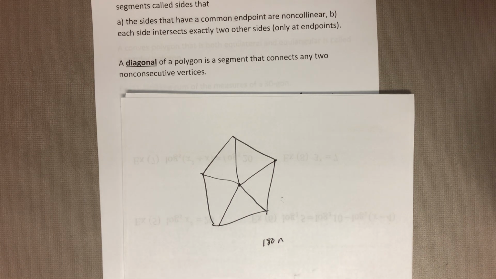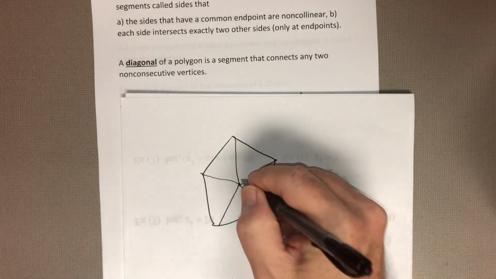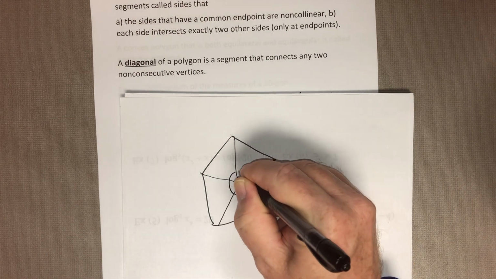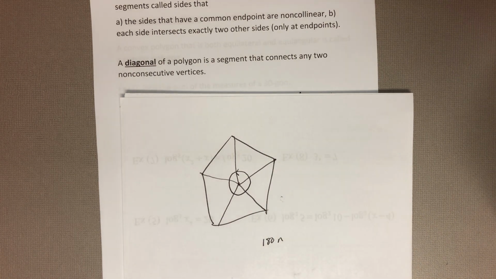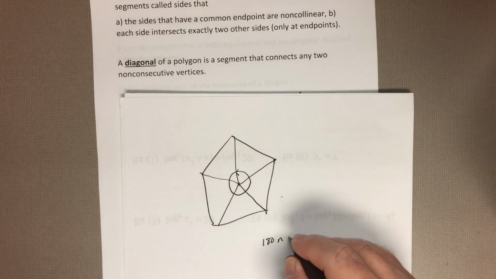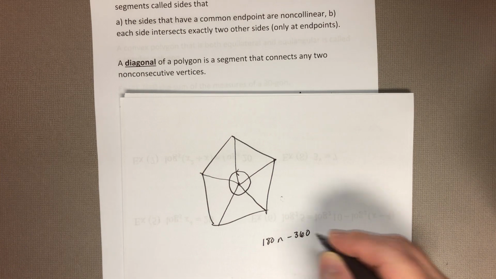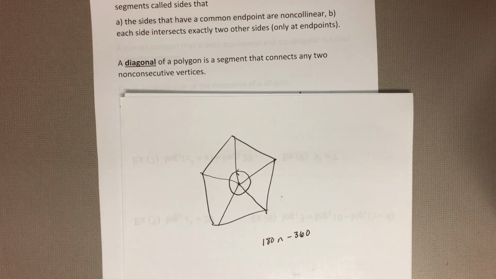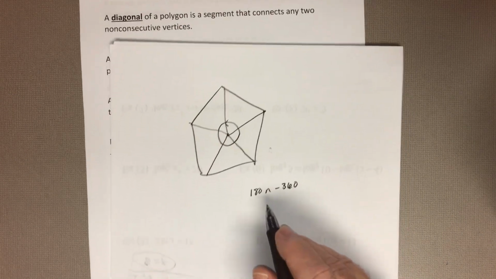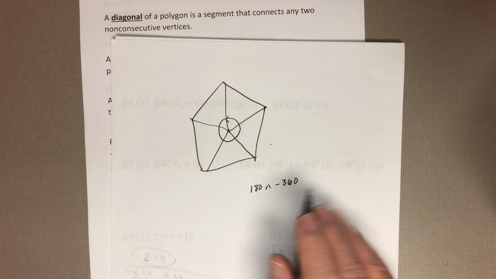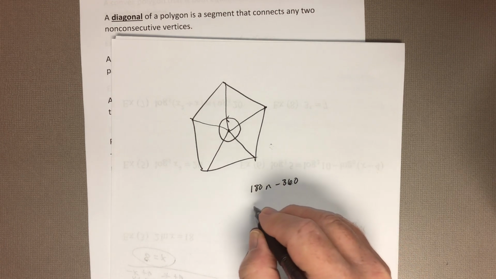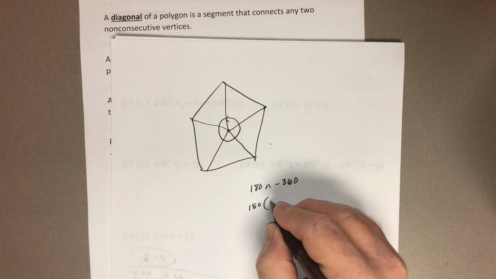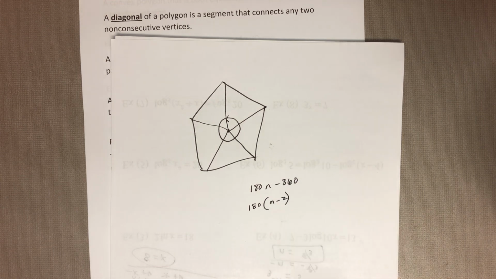Well, to get the measures of the polygon's angles, you would need to subtract all of this right here. All of that adds up to 360 degrees. So you would have to subtract that out, and that would give you the measure of the n angles of your polygon. Now, each of those two terms has a common factor of 180, so if you factored that out, it'd be 180 times n minus 2.